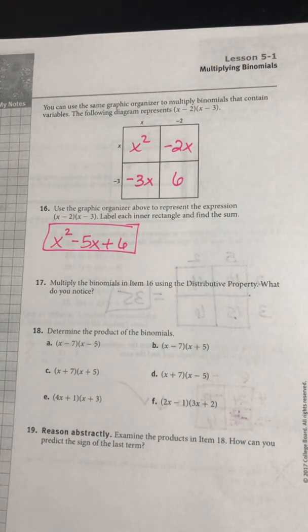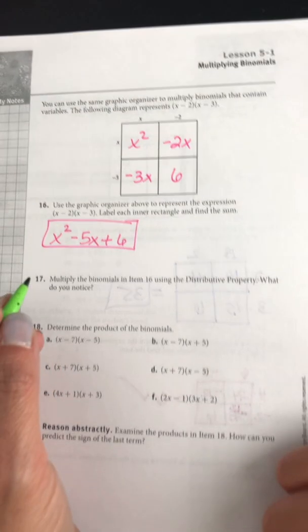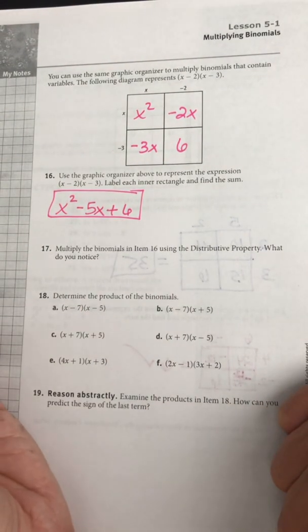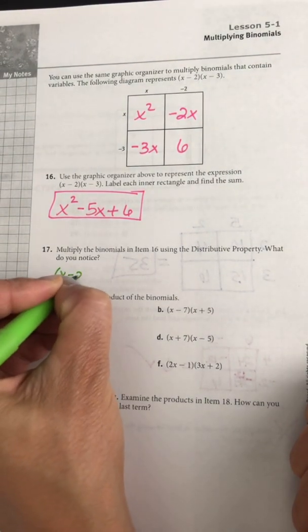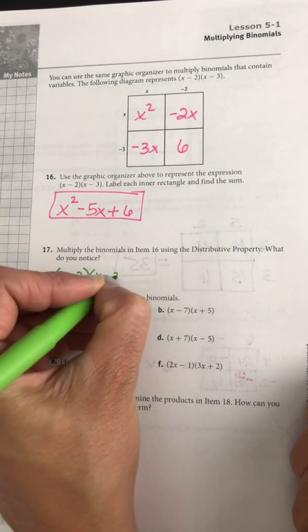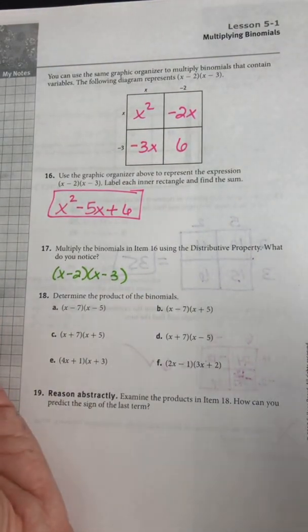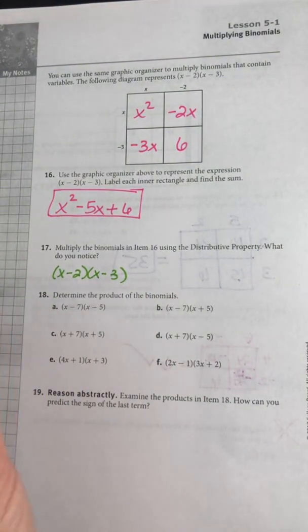Multiply the binomials in item 16 using the distributive property. What do you notice? Now this is where I need you guys to end up, so that you don't have to draw a graphic organizer every time. But once you get comfortable stepping out of that graphic organizer zone, you're going to be here.